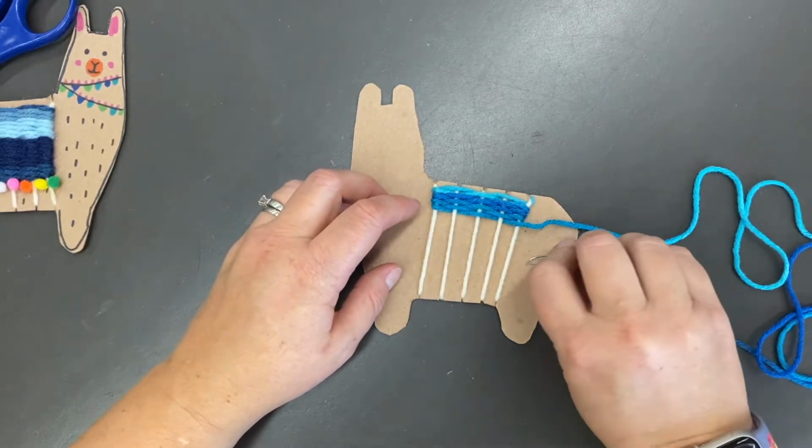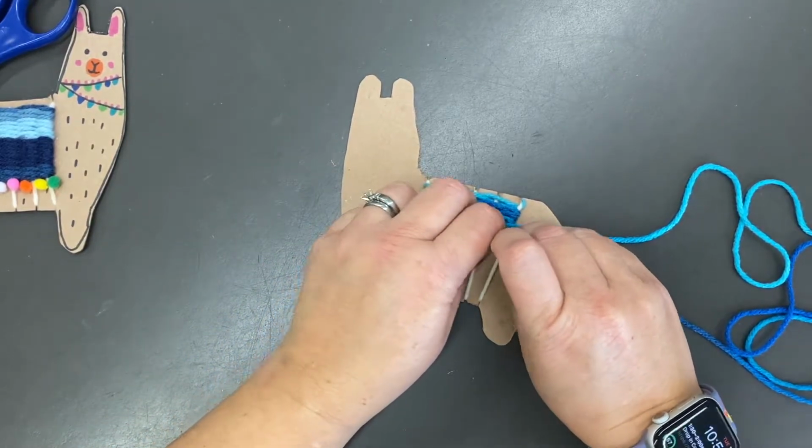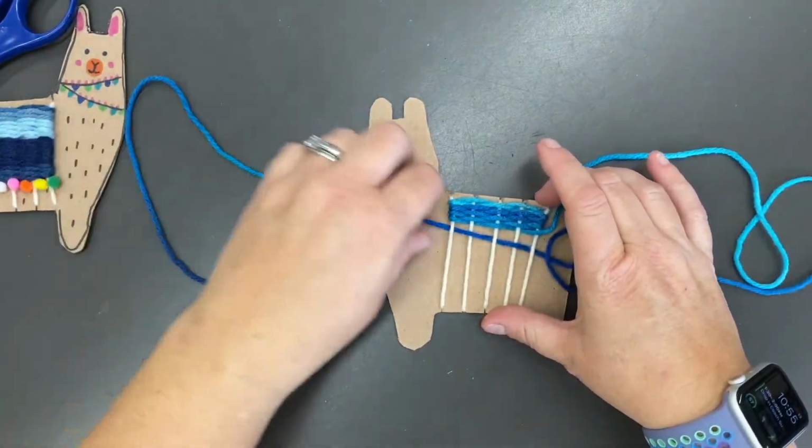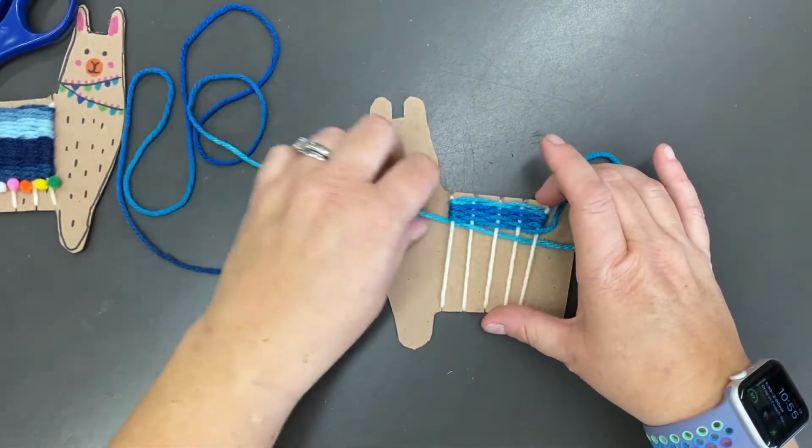If you need any help, pause the video, go back, check it out, and if you get stuck, please let me know. I would be very happy to work through this with you too.